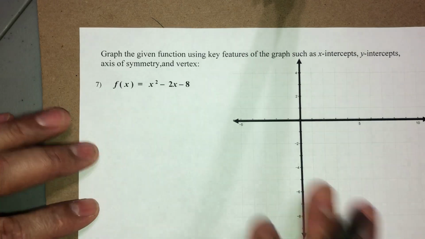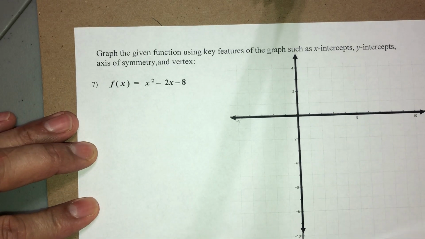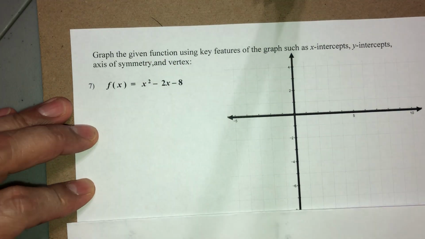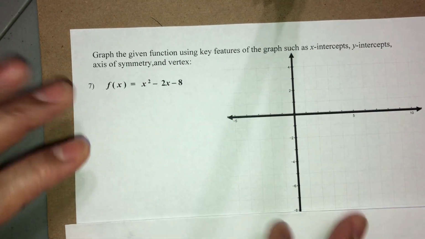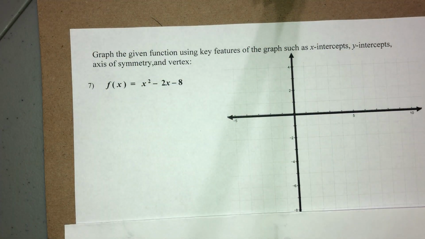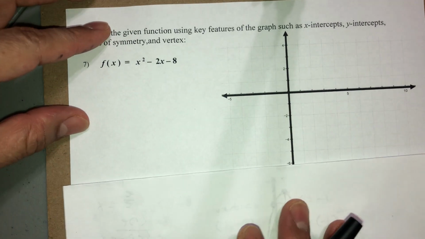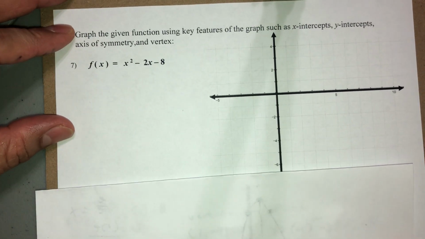Now listen, with the last one, I know some of you want to tell me, mister, if I put them in the calculator, I can find the table and graph without doing all this. But the idea is for you to do this without any graphing calculator. In the time that I went to school, there were no graphing calculators, so I had to do everything algebraically.